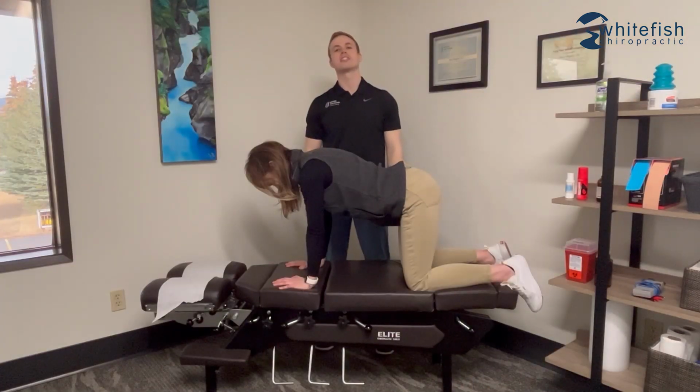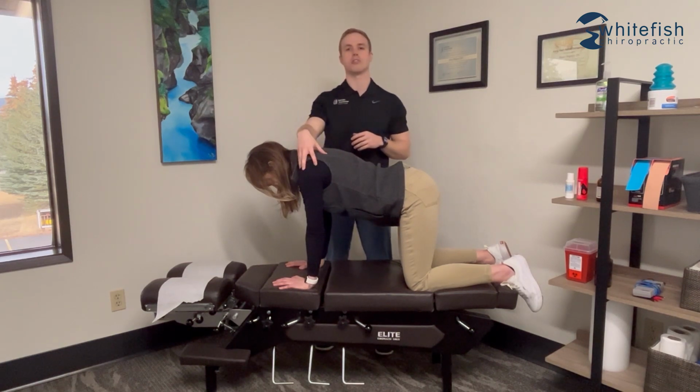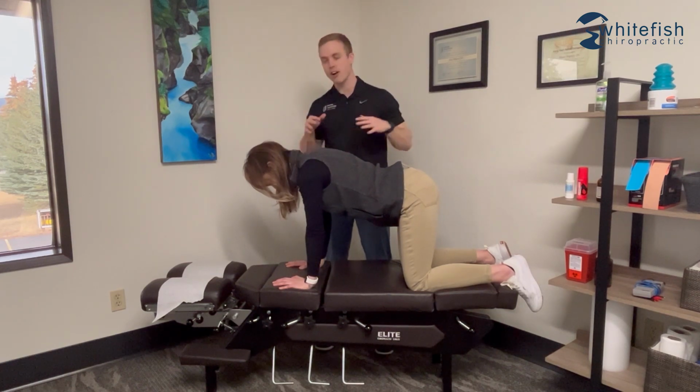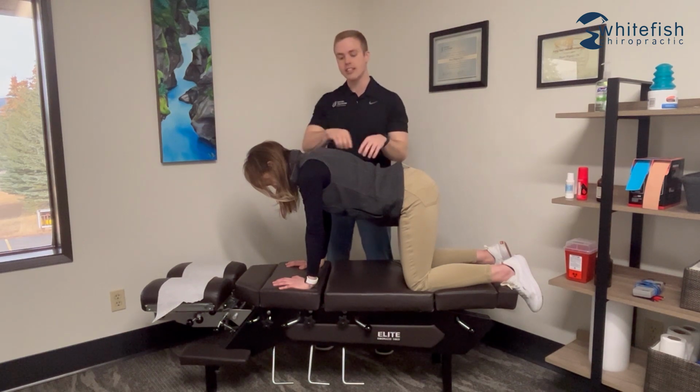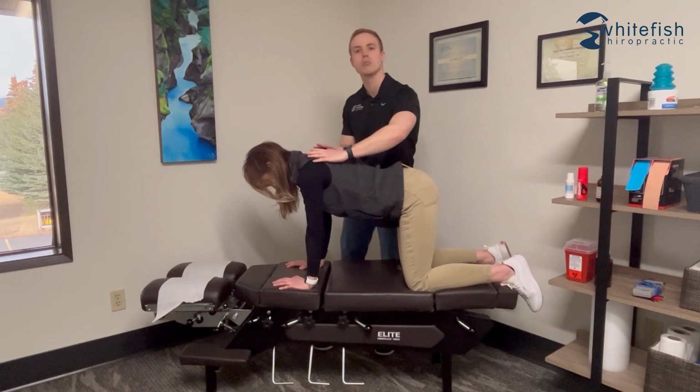All right, guys, the first test we're going to be looking at is called the quadruped rock test. And what we're looking for with this test is muscle imbalance around the upper back and the shoulder girdles. So we'll have Dr. Annie on all fours, and we should see the spine nice and straight. We want to see the scapulas down flat to the rib cage.